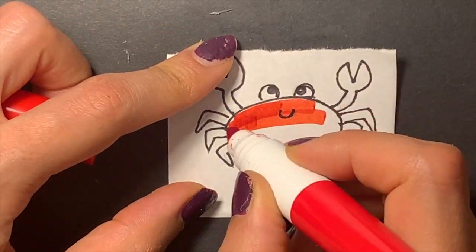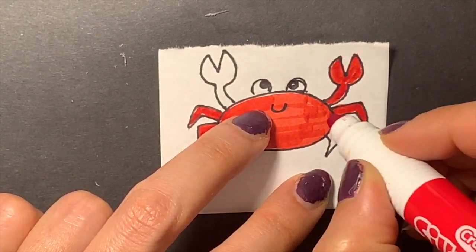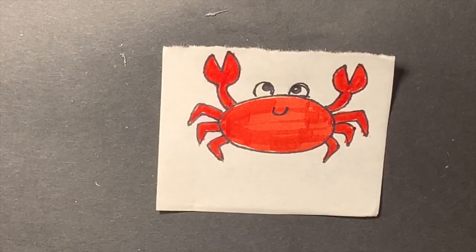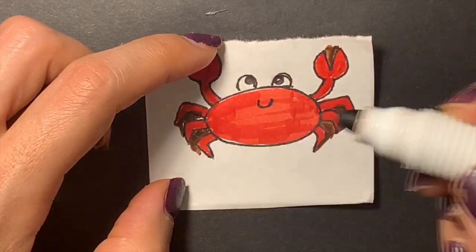I am coloring in between the legs with brown, which is the color of the beach somehow, because I don't want to cut in between the legs. It's too hard and I want to keep my work simple.